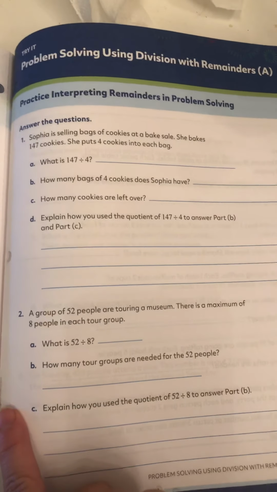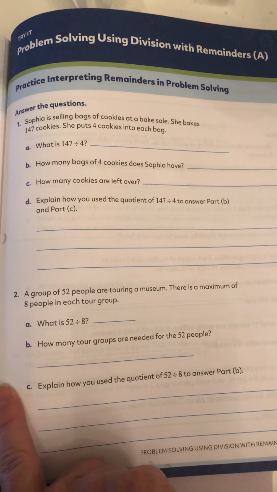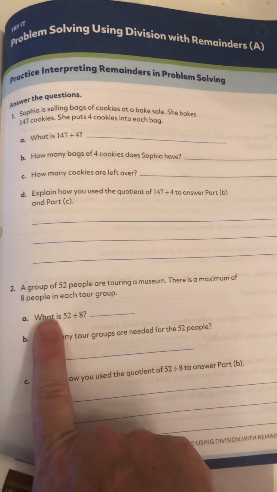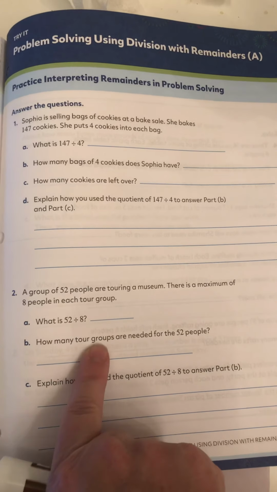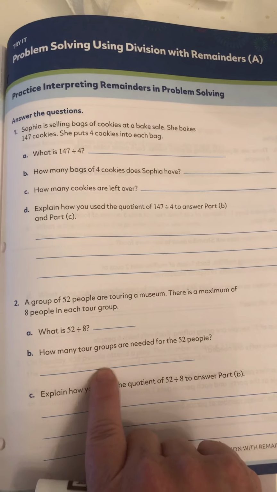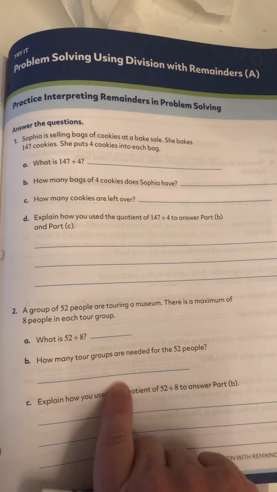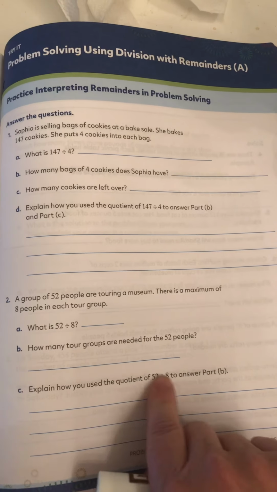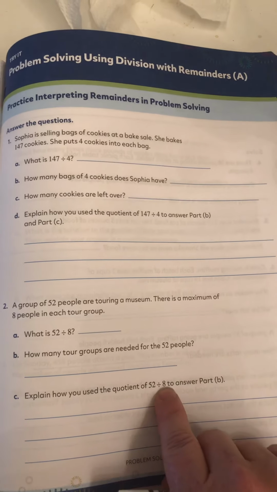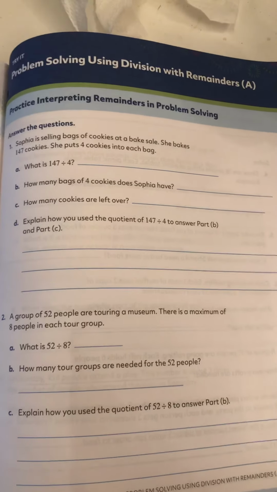A group of 52 people are touring a museum. There is a maximum of 8 people in each tour group. So what is 52 divided by 8? You're going to go ahead, solve that using the algorithm, and then find your answers. How many tour groups are needed for the 52 people? And explain how you used the quotient of 52 divided by 8 to answer part B. Remember, quotient is your answer to your division problem.